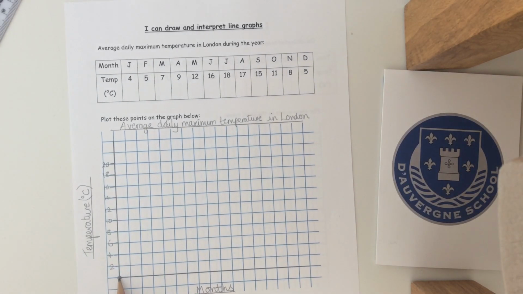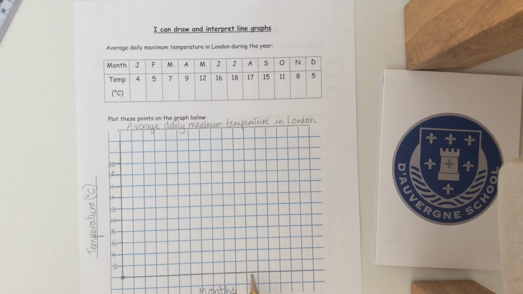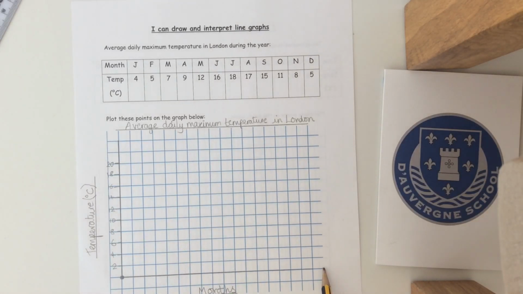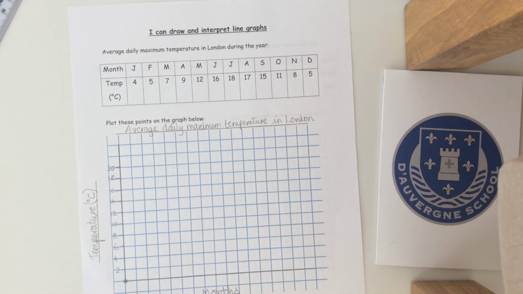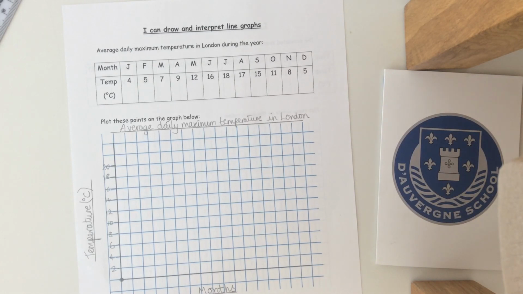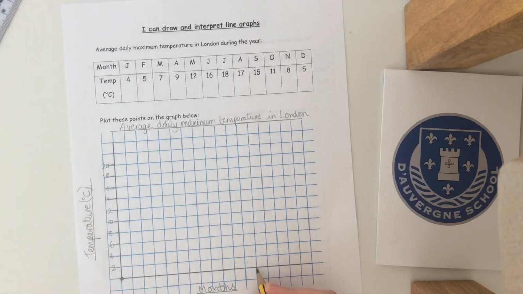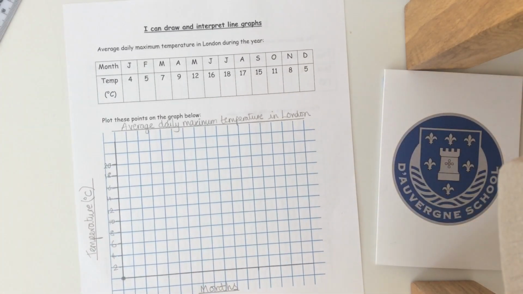Let's see if we can do 2 squares per month. January, February, March, April, May, June, July, August, September. We can't do 2 squares per month, as it only takes us to September, and we've got 3 more months we needed to fit on the end there. Let's see if we can do 1 square per month. January, February, March, April, May, June, July, August, September, October, November, December. Okay, looks like it's going to have to be 1 square per month.